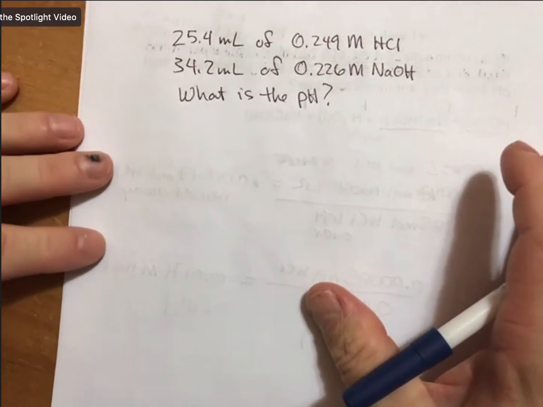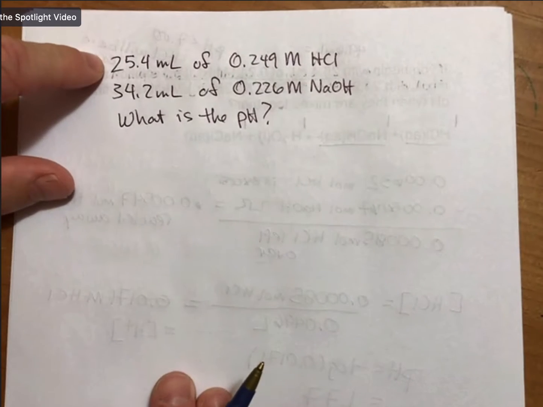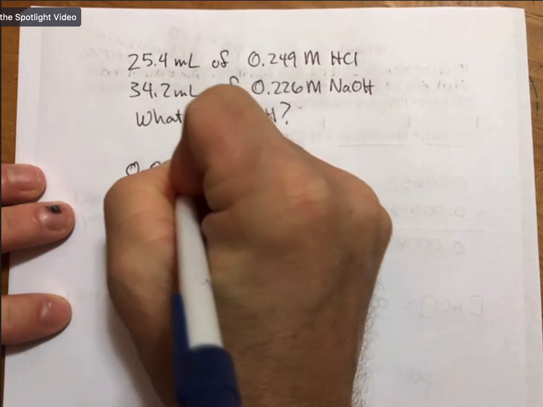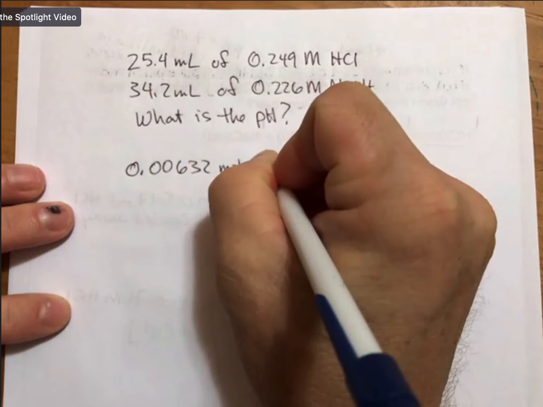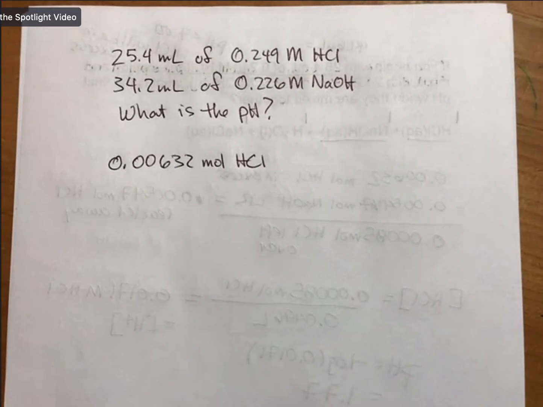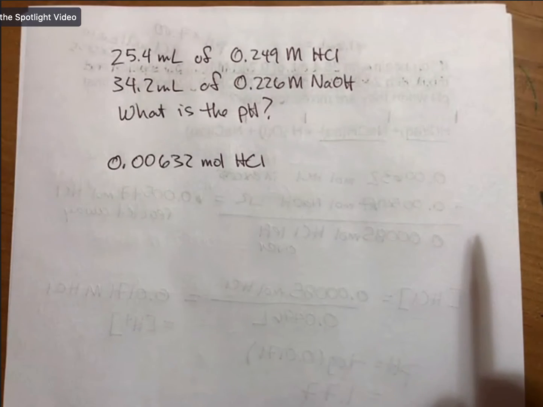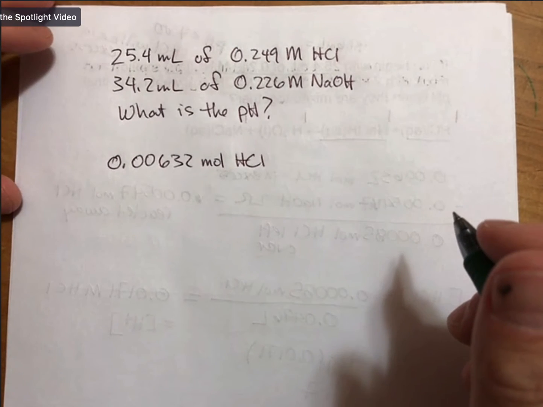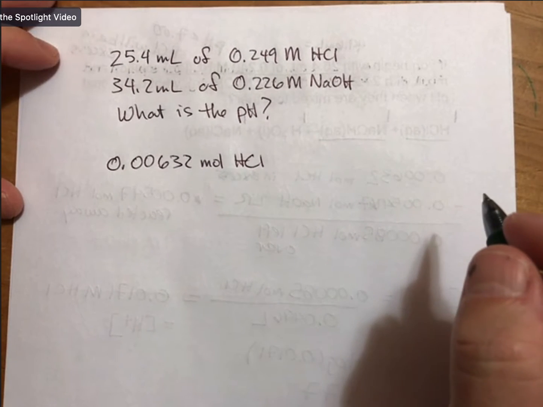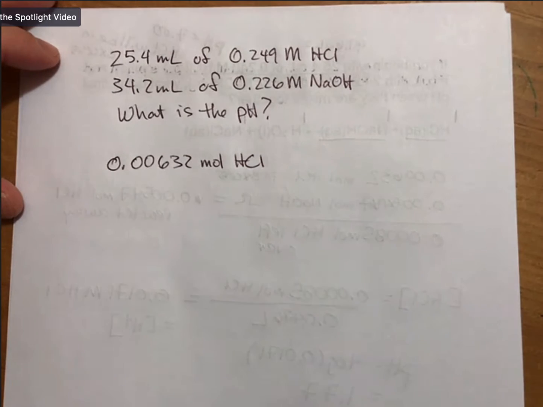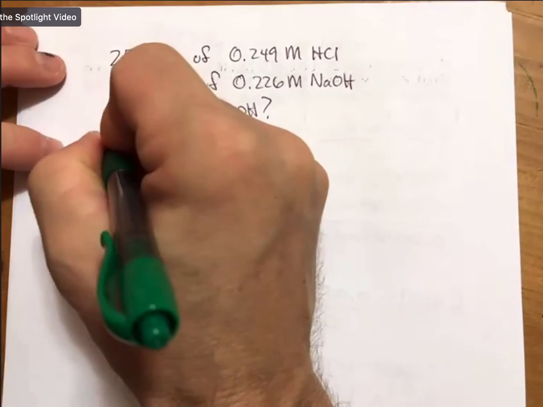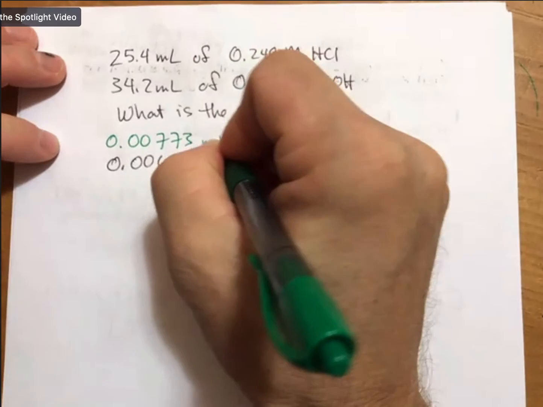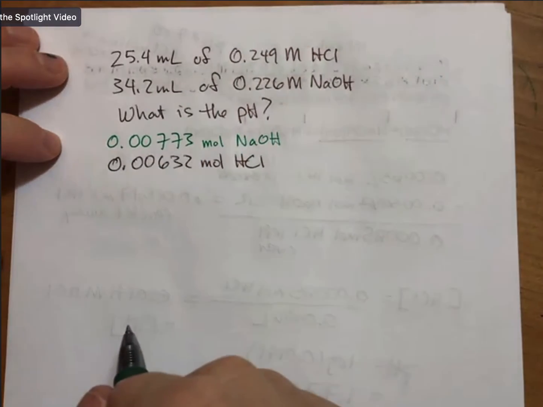Okay, and what we'll do is we know that the moles of HCl are the same, so 0.00632. Does anybody have the moles of sodium hydroxide? Is it 0.00773? Is that what everybody gets? Yes, I got the same thing. Excellent. And we're going to go ahead and put it on top.